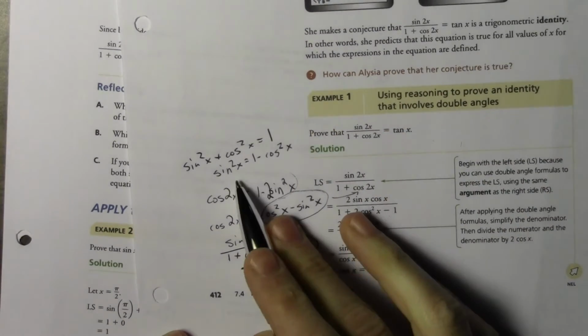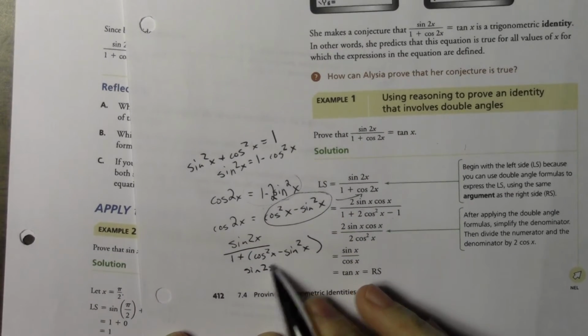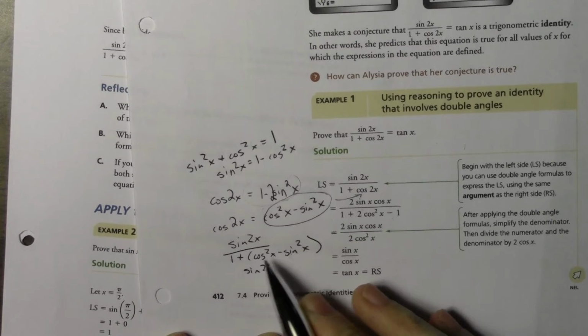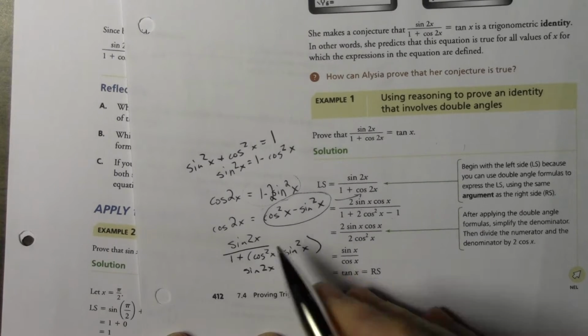So we can substitute in here, and 1 minus sine squared x is cos squared x.